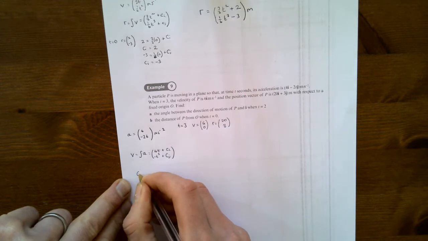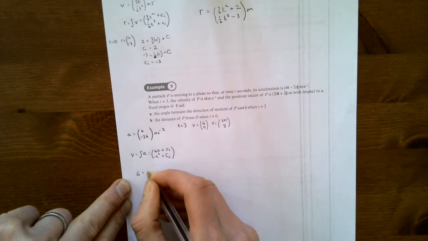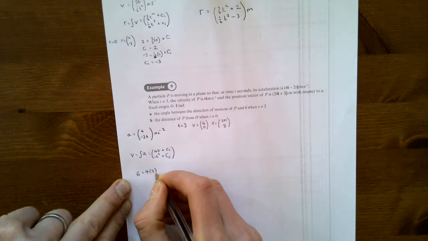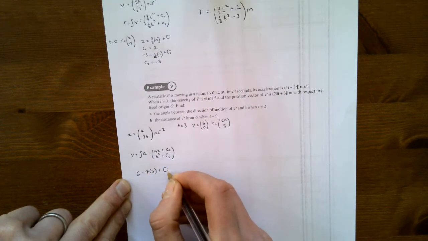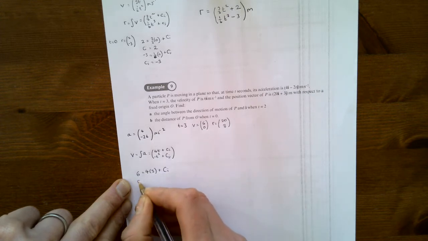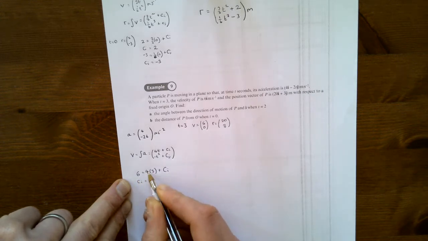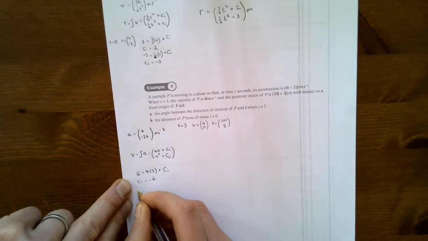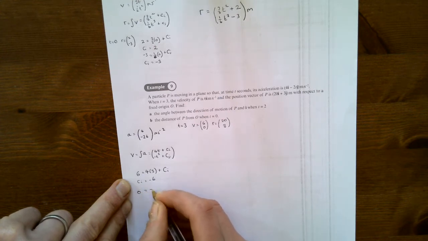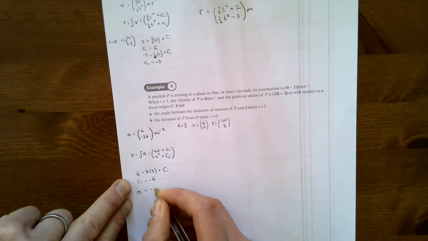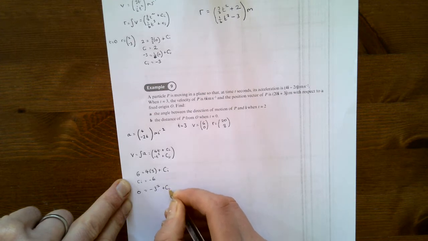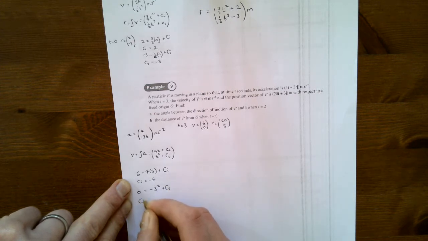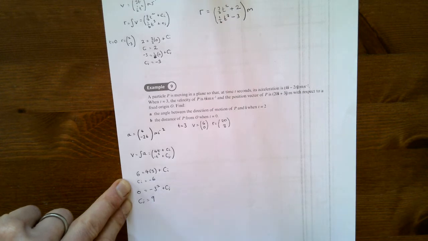So I'm going to separate them. First do the i component. 6 equals 4 times 3 plus ci. So ci is equal to 6 minus 12, negative 6. Do the other one: 0 equals negative 3 squared plus cj. So cj will be equal to 9.